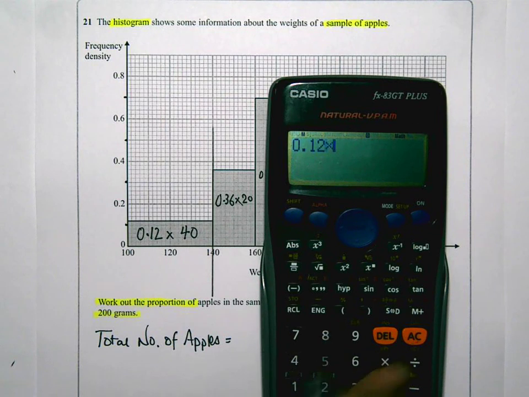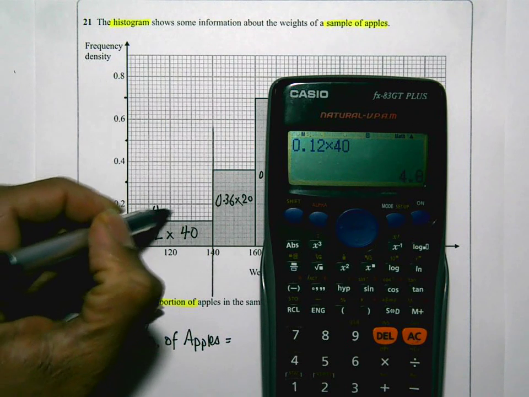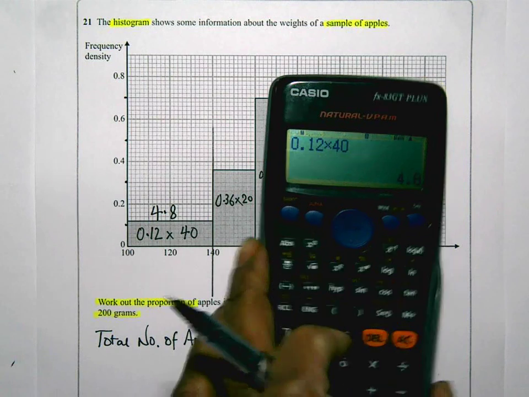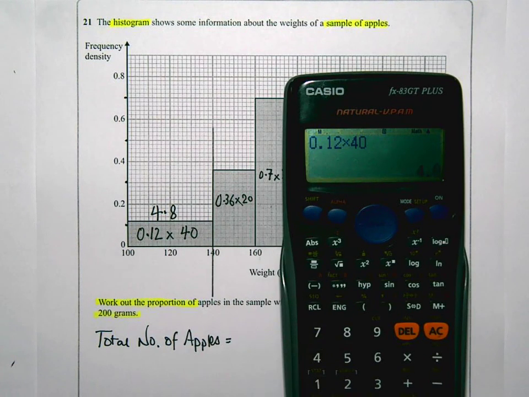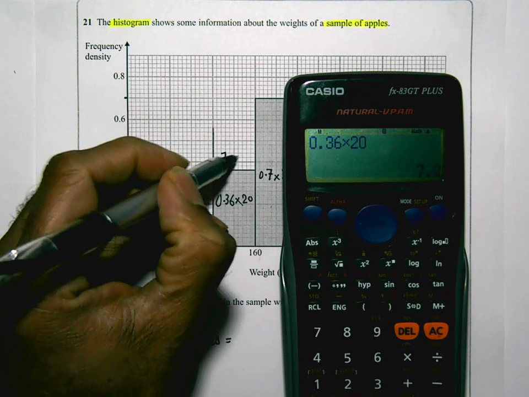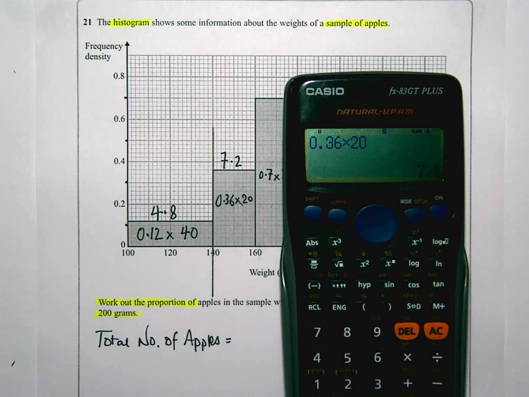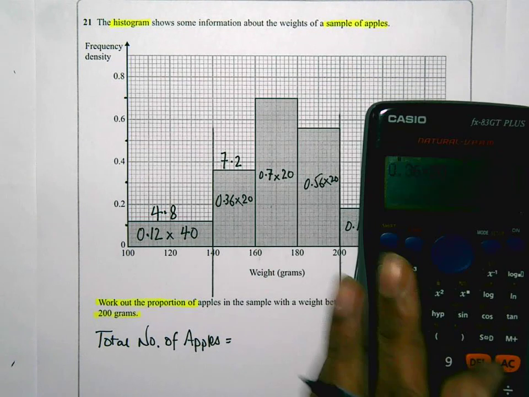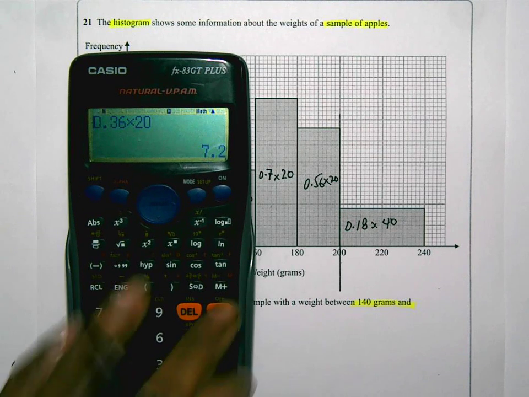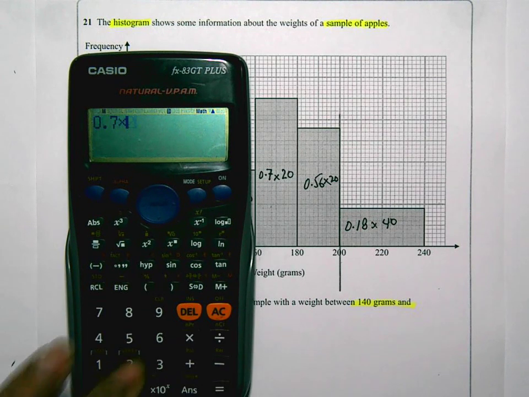That's going to give me 4.8. It's not the number of apples, it's the weight of the apples. That's 0.36 times 20, and so the weight of the apples in there is 7.2, right? This section here is going to be 0.7 times 20. That's going to give me 14.